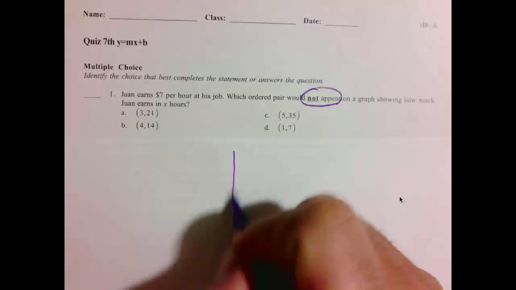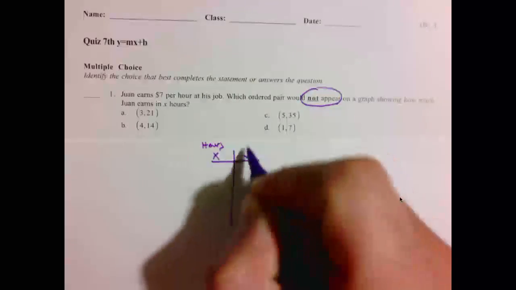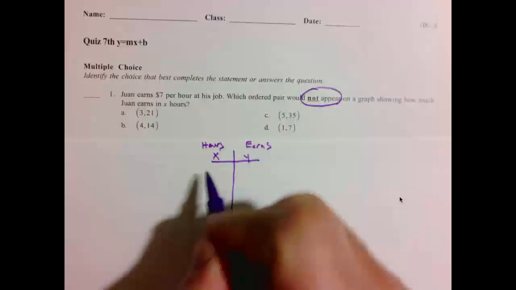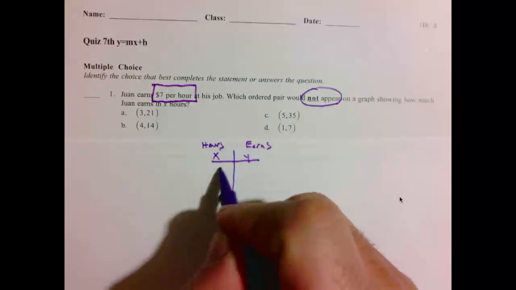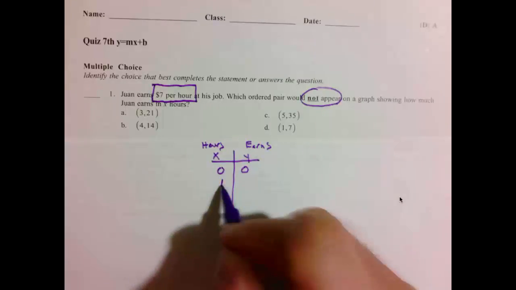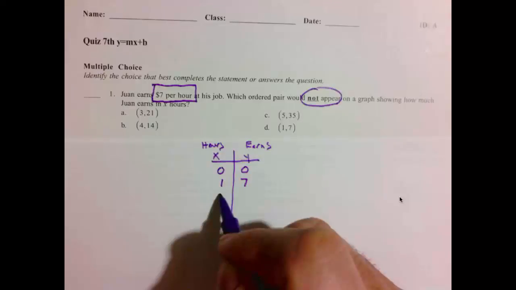Let's look at a table of this. X is the hours and Y is how much he earns. Well, clearly it says Juan earns $7 per hour, that's his rate, that's his slope. If he works 0 hours, he's not going to make any money. If he works 1 hour, he will make $7.